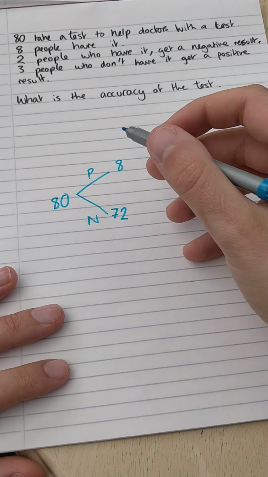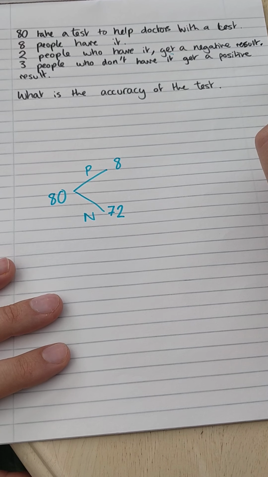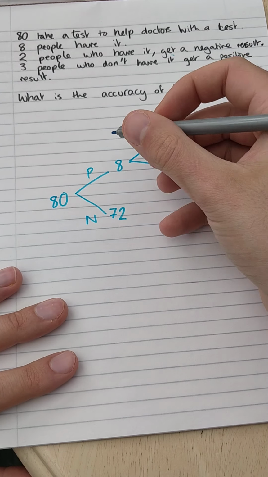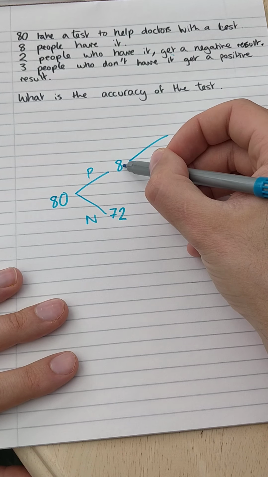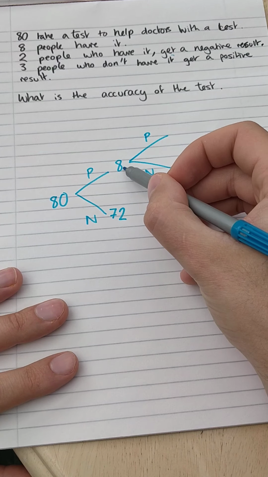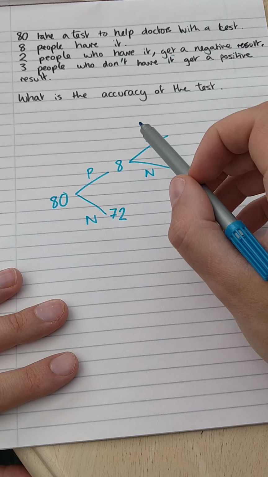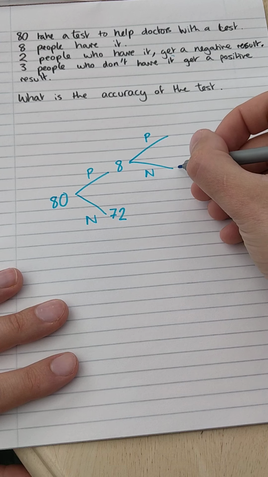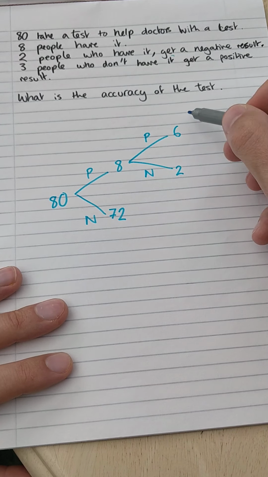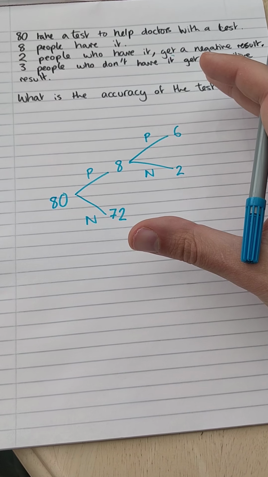Now, 2 people who have it get a negative result. So maybe the test has gone wrong. They've done the test and it's positive. Do they actually have it? Don't they actually have it? After they've taken the test, 2 people who have it get a negative result. So 2 of these people get a negative result. That means 6 of the 8 people that did the test actually have it. So you can see where the wording can sometimes make this a little bit tricky.